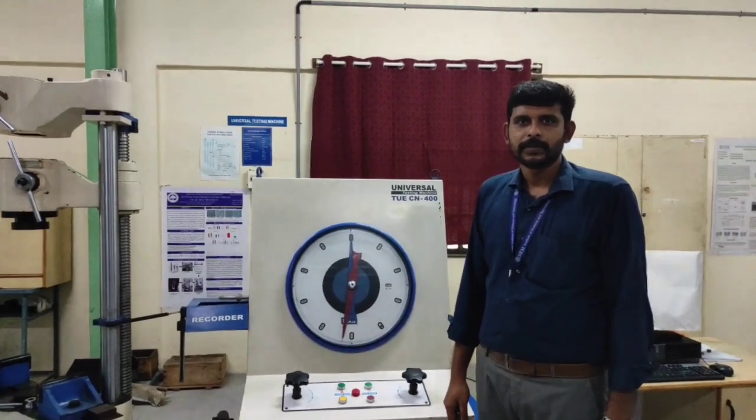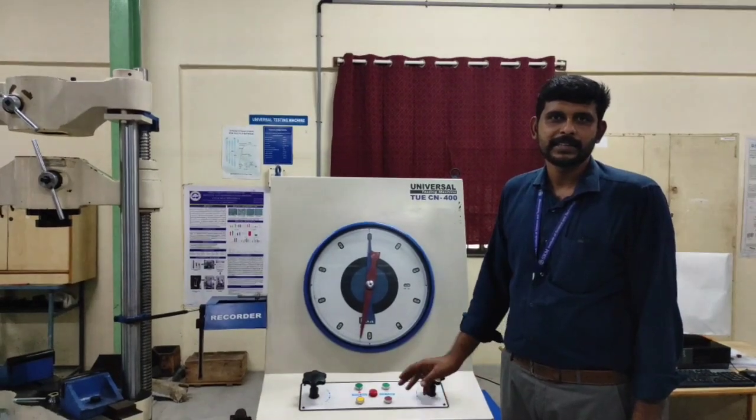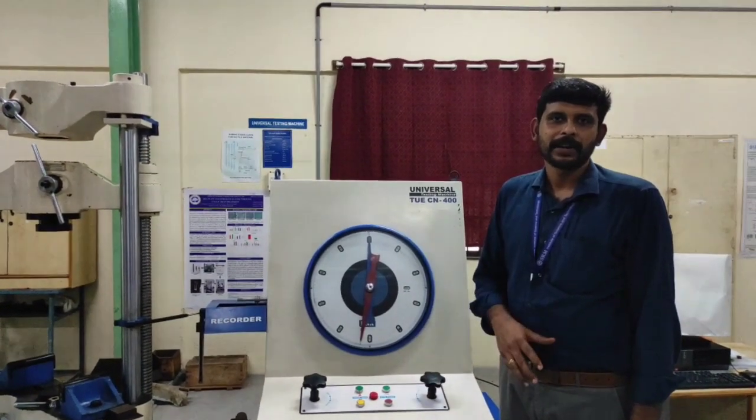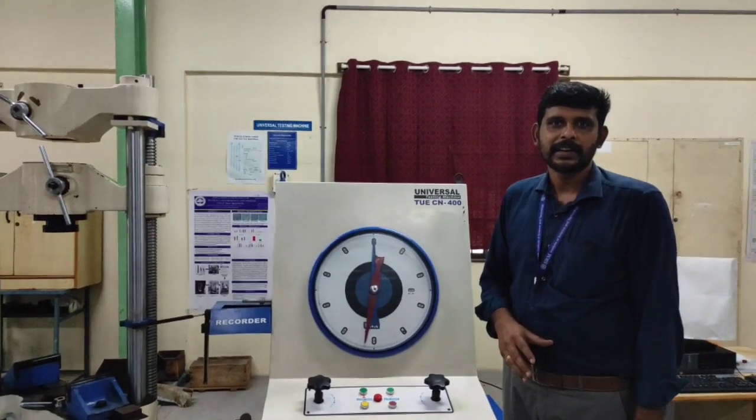So now you might be familiar with the tensile test, how we have to calculate the ultimate strength of the material when it is under a tensile load.